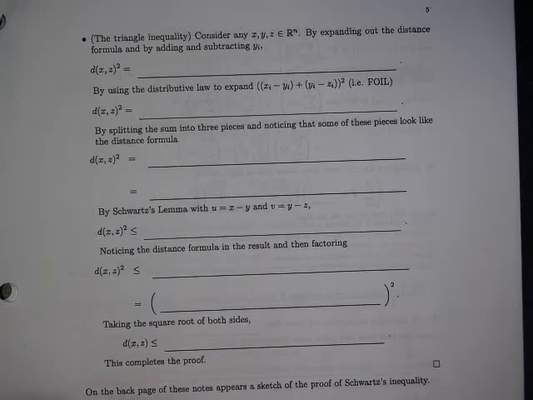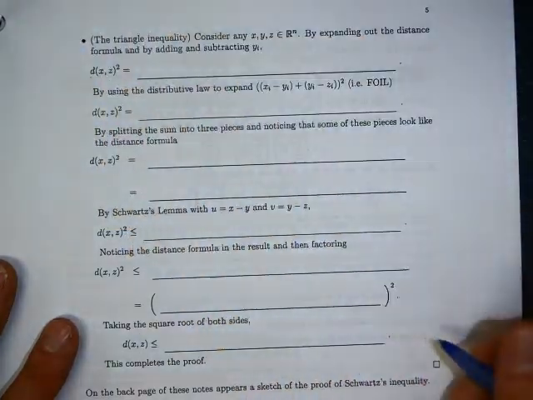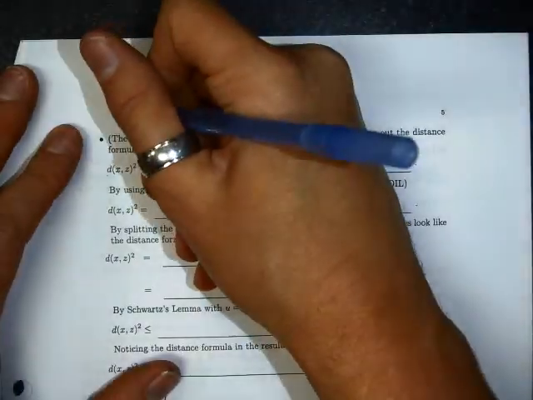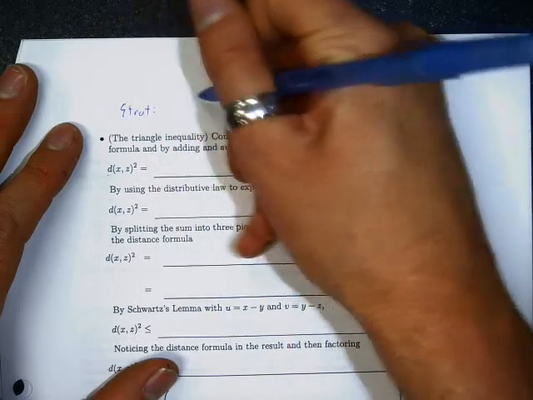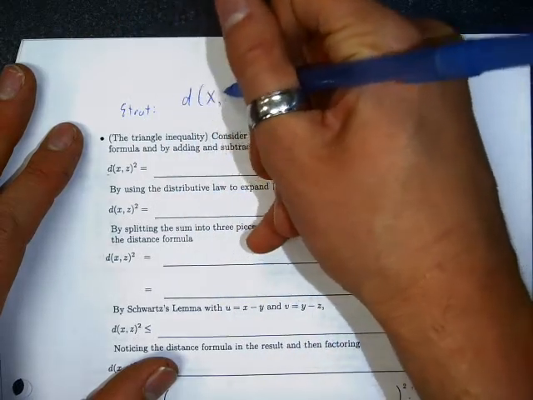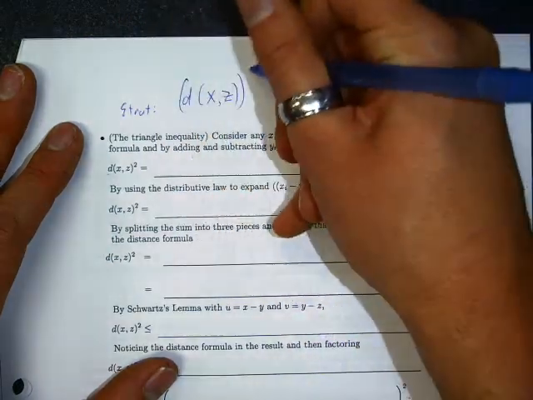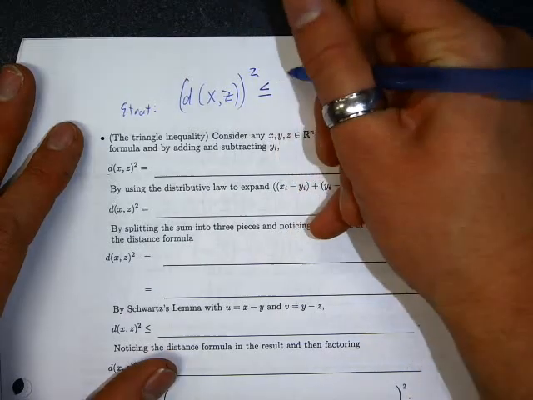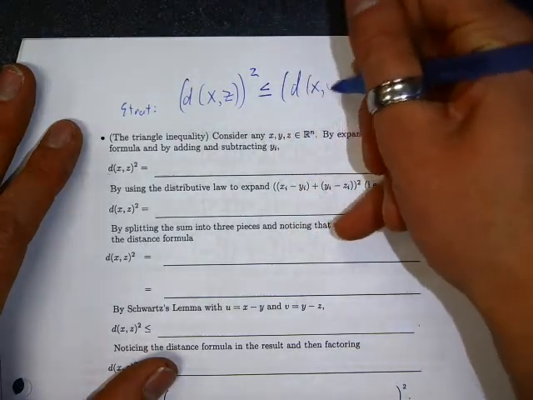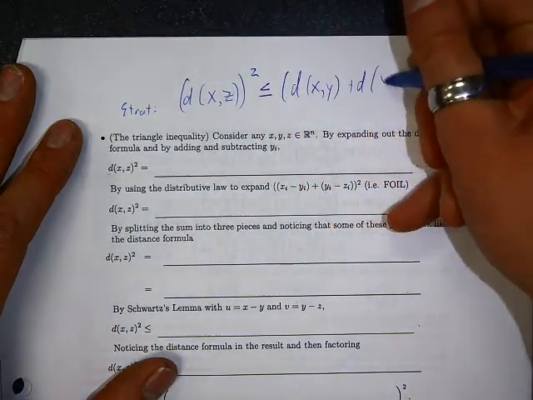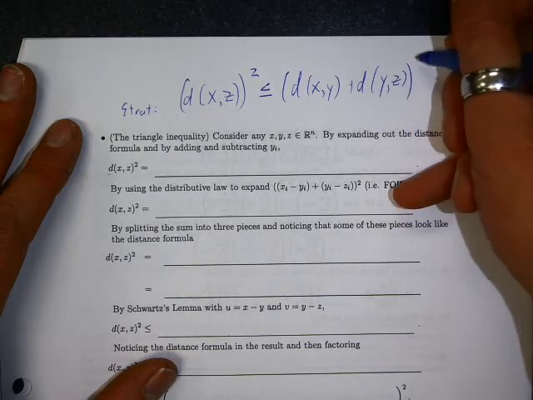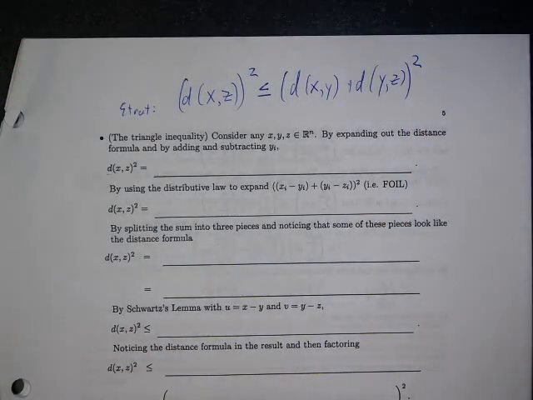So, with that out of the way, let's try to prove the triangle inequality. And here's going to be the strategy. I'll try to show that the distance from x to z squared is less than or equal to the distance from x to y plus the distance from y to z, squared. That's what I'll try to do.